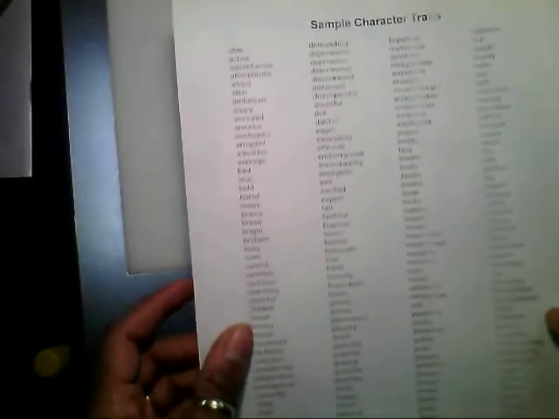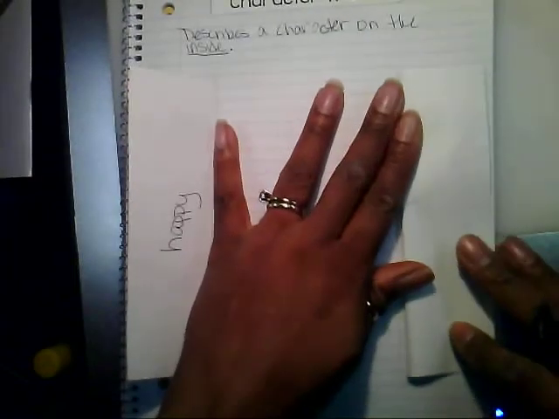If you're having trouble thinking of a trait, you can just pull one right off of this list. Okay, so I'm going to write a character trait. I'm going to put happy. And then on this side, I'm going to write a different character trait. And I'm going to put energetic.